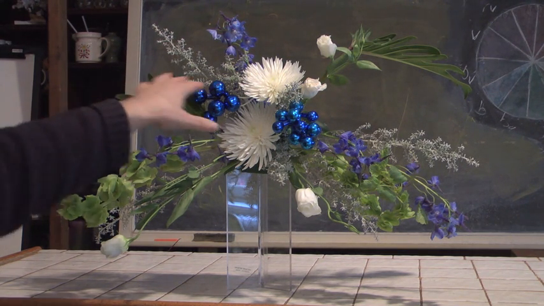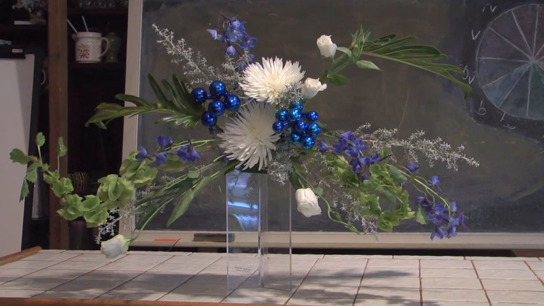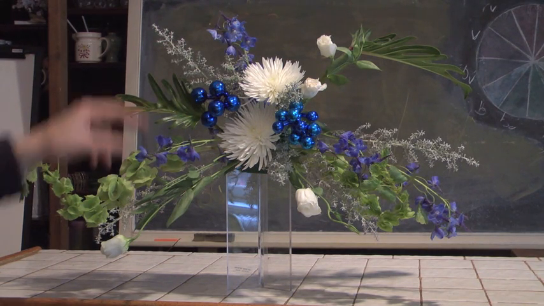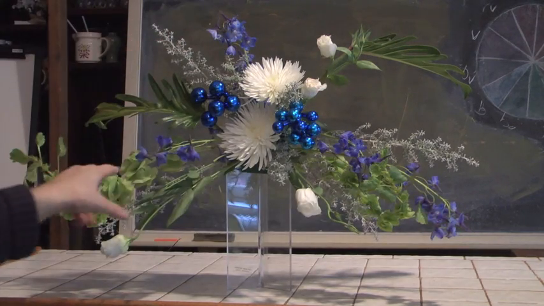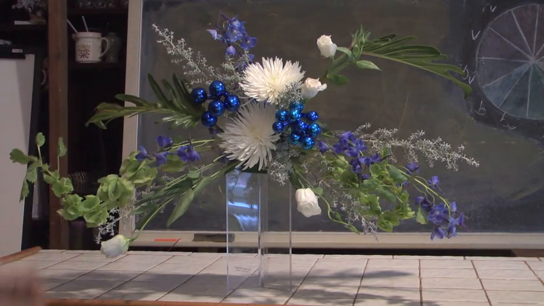We've got some of our blue millimeter balls placed here to continue the concept of the blue, some of our blue delphinium shooting here, here, and here, giving almost like a triangular motif through the middle of the design.